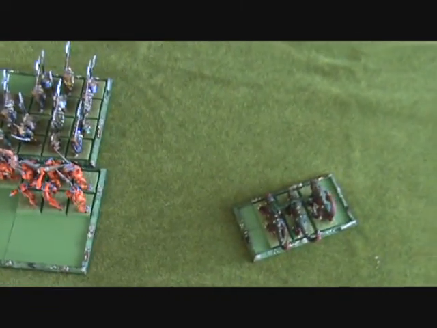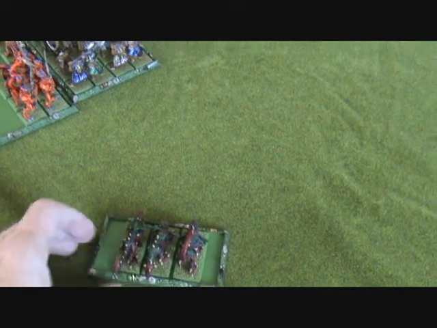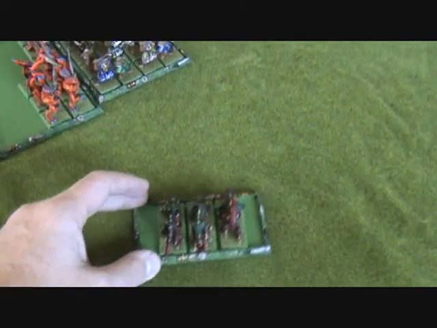Now the next turn is the Demons player's turn. And he has this unit of Flesh Hounds over here. And you get down and look, and they're clearly in the flank of this unit. Do they have line of sight? Well, let's just assume they do. So then they charge in here.